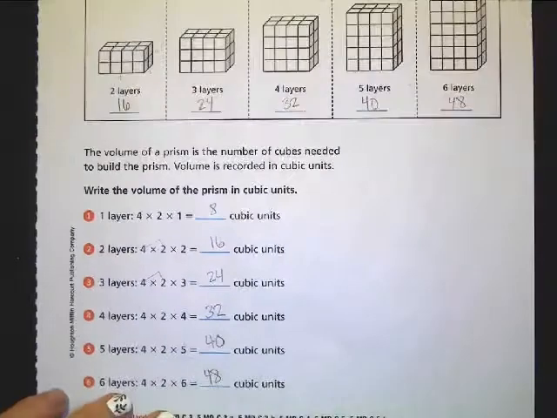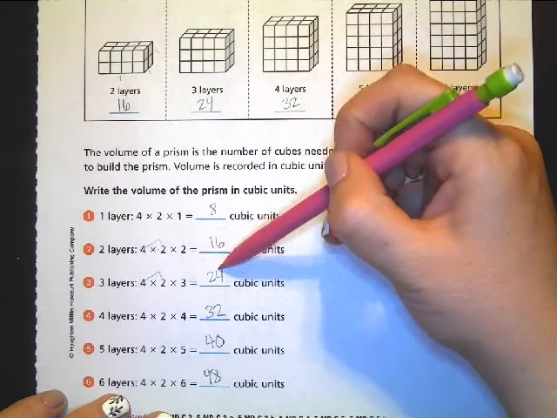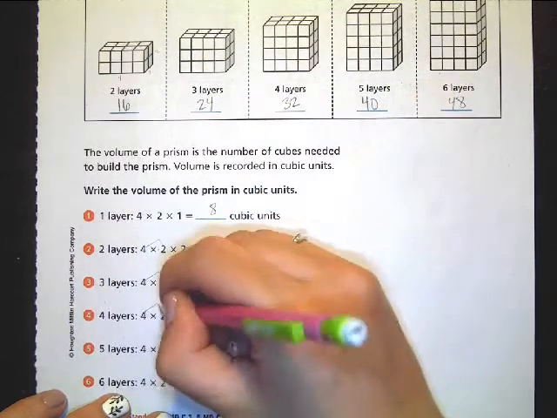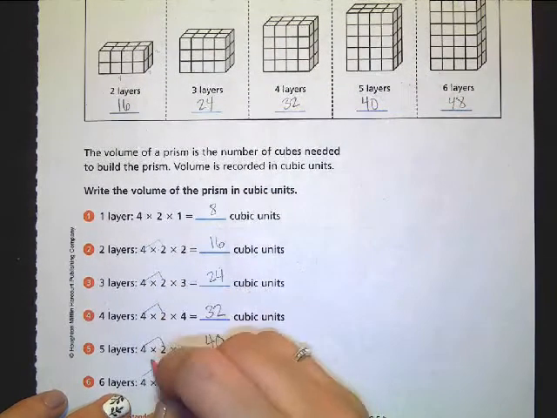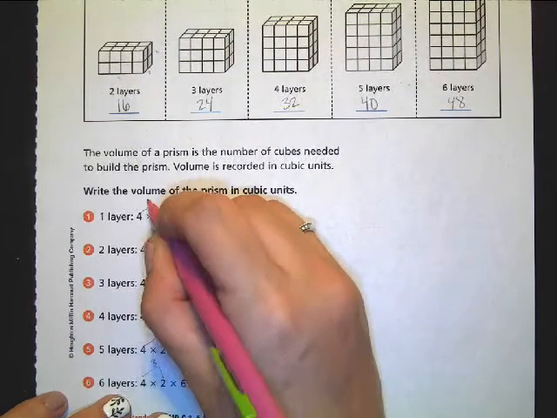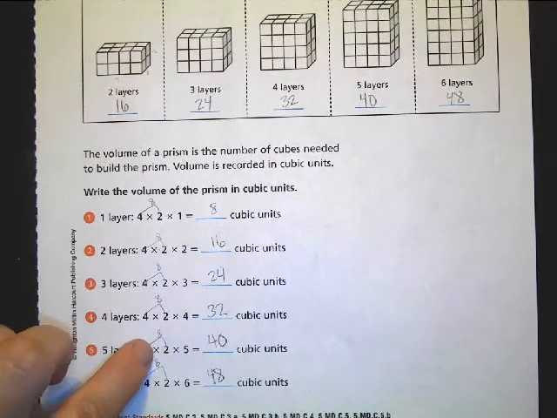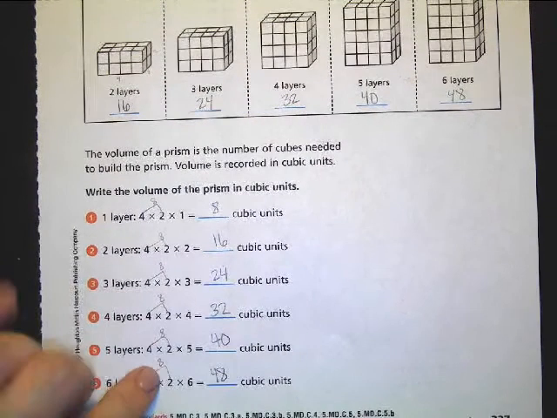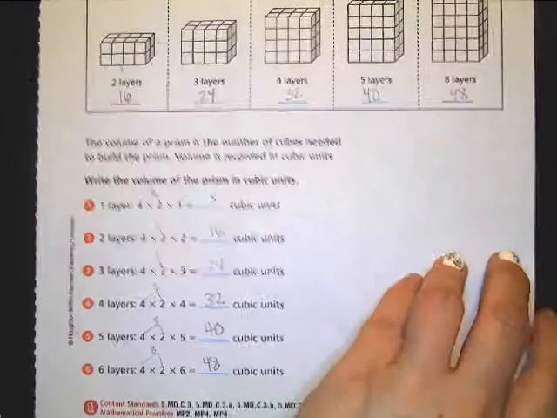Let's just double check that our math worked on all of these. Is 4 times 2, 8 times 3 is 24? Yep. What about 4 times 2, 8? Is 8 times 4, 32? Yeah. All of these 4 times 2 are going to be 8. Go ahead and write that. And it was 8 times 4, 32? Yes. Is 8 times 5, 40? Yes. And is 8 times 6, 48? Yes. All right. Turn the page.